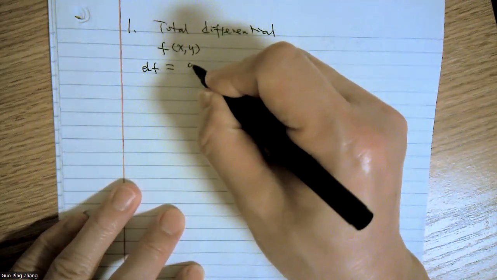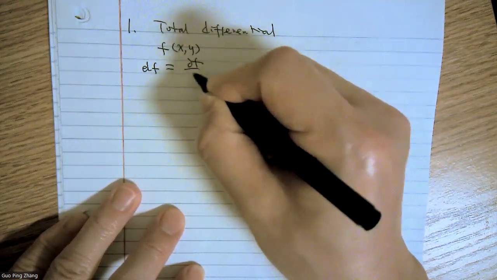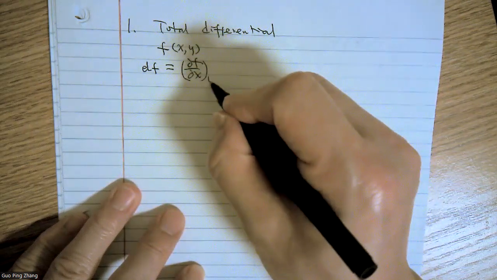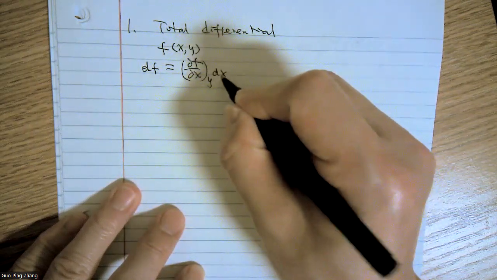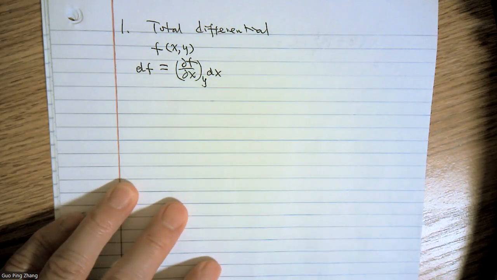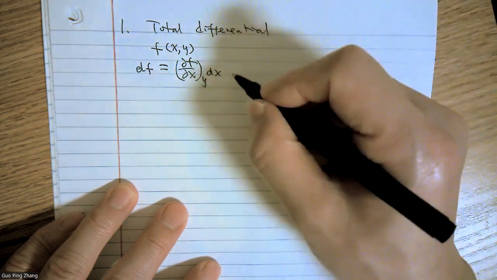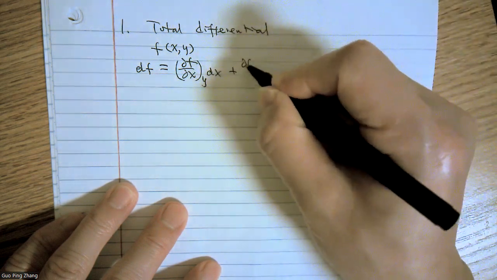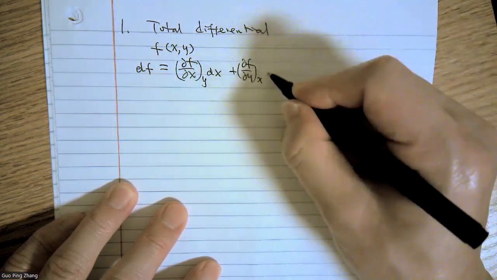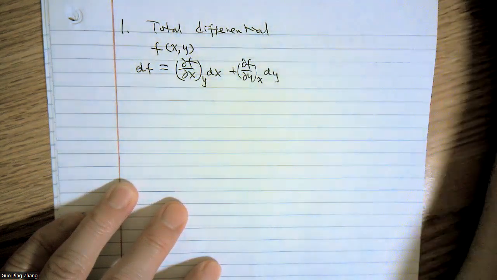The first is partial f over partial x, where we hold y constant, times dx. That's our first term. The second term is partial f over partial y, while holding x constant, times dy.